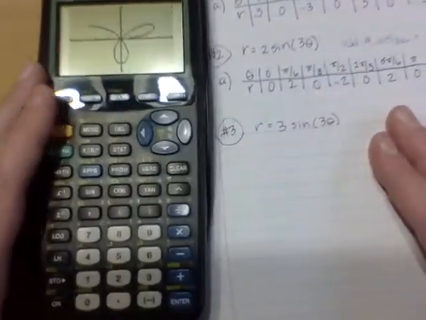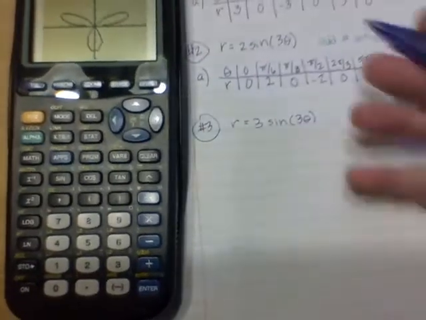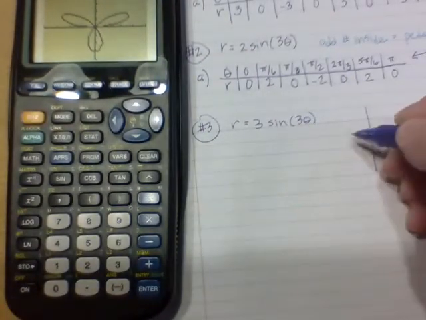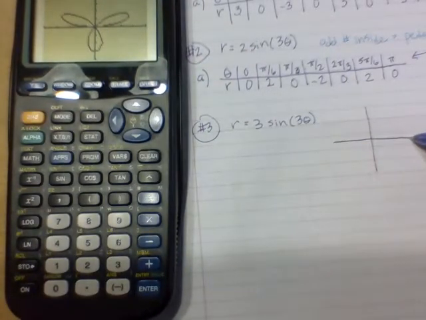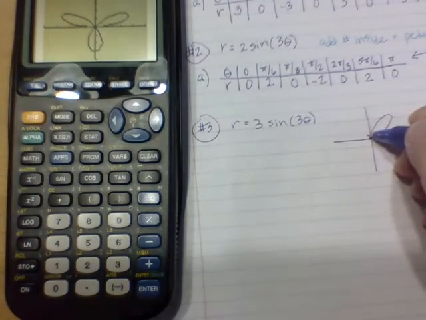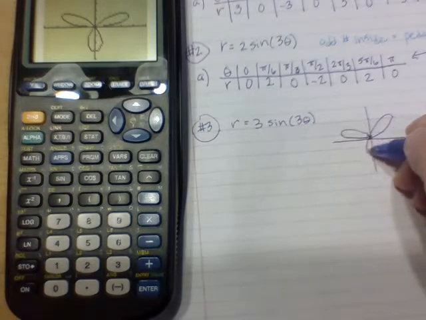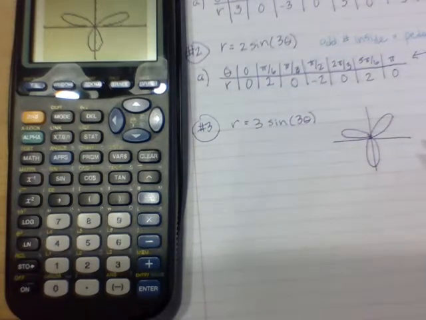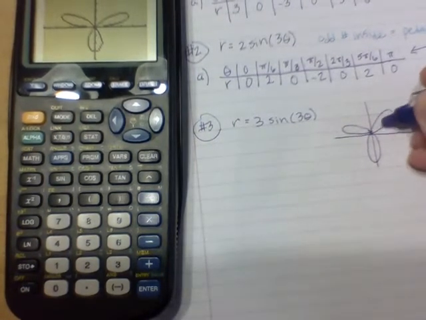So translating that over to our answer, we've got an image here. And it's going to be over here and kind of over here and over here. That was a poor drawing of this petal here.